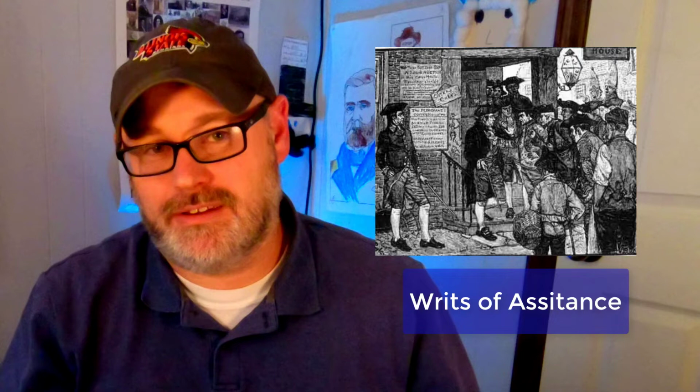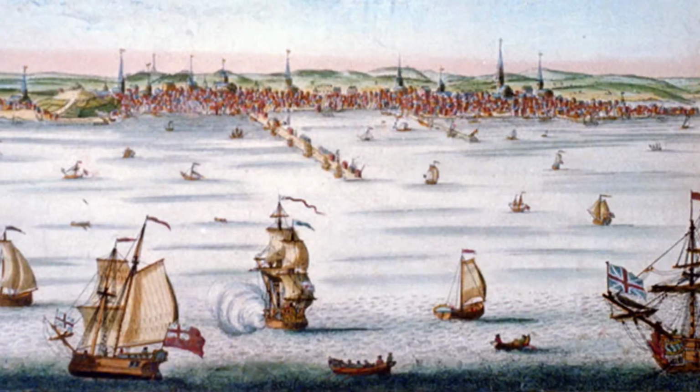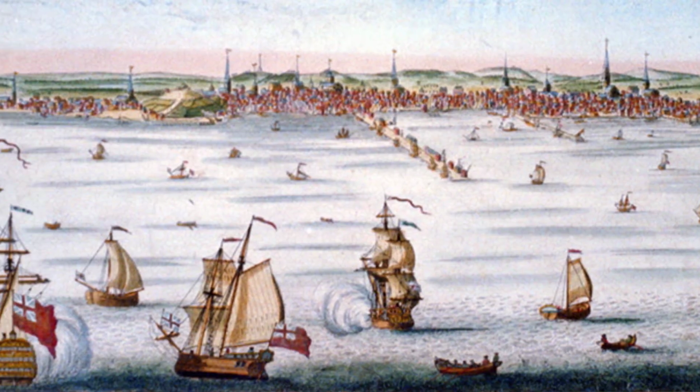In June of 1767, the Revenue Act was passed, which placed new taxes on items such as lead, glass, paint, and paper. But more importantly, it gave tax collectors in the colonies what they called writs of assistance, which was basically the right to search a ship's cargo without giving a reason. It was intended to deter smuggling, which American colonists used frequently to dodge paying taxes.